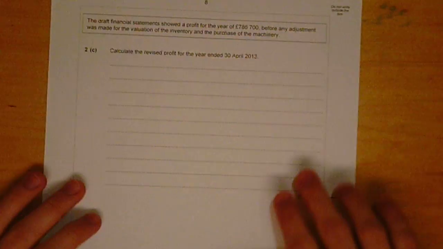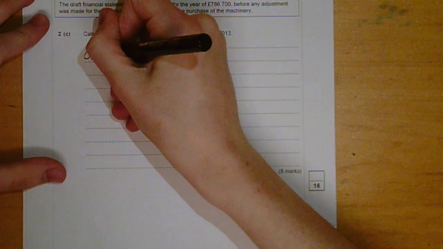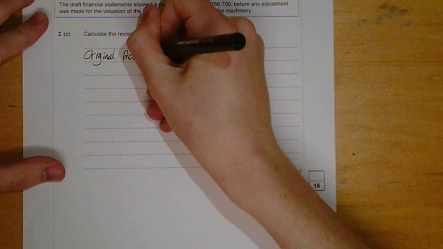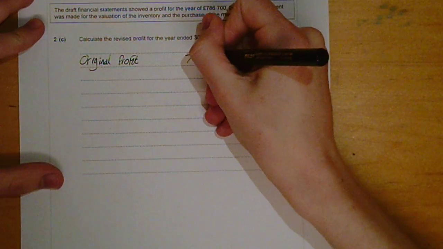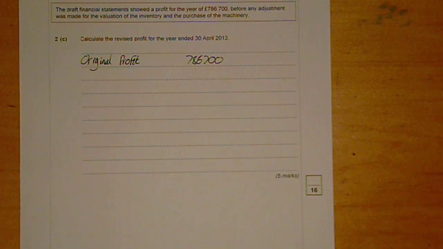Okay, so C is asking you to bring both them questions back and your answers and revise the profit. So original profit was simply, so basically she's just putting numbers in, that's all it is. So original profit 7,867,700. Okay, so let's go back to part A.